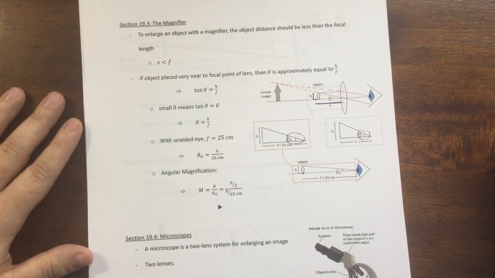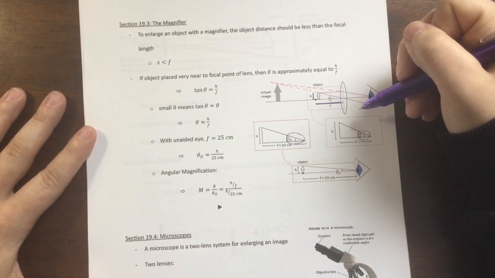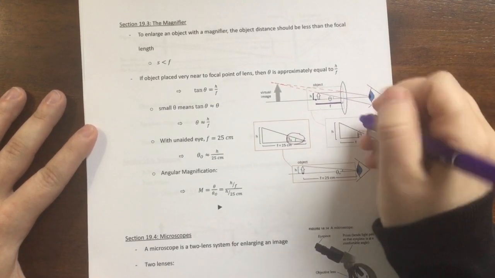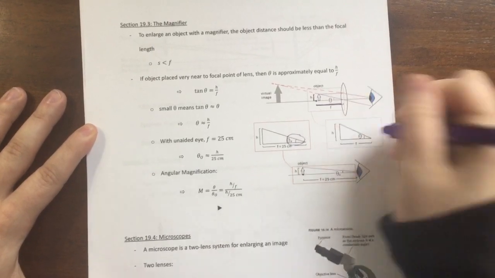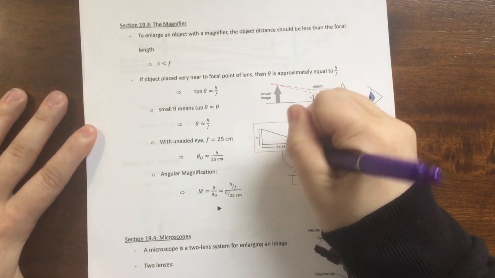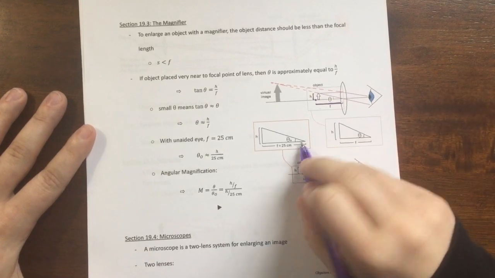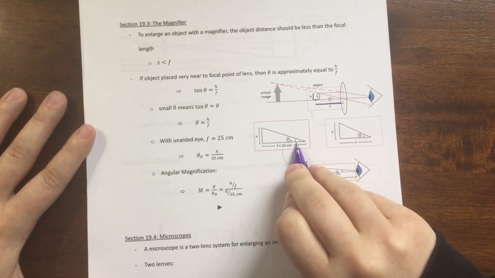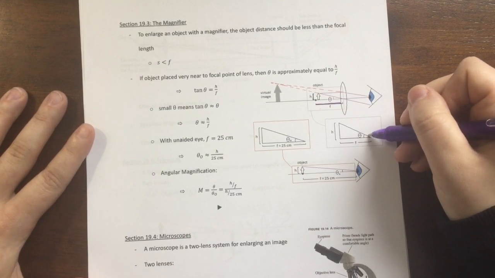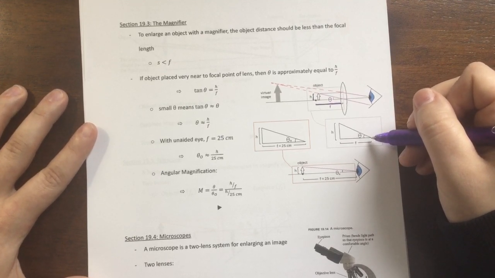With the lens, the light rays cross the axis earlier. This creates a larger angle, a larger theta. It's slightly exaggerated here, but if you look, you can see that this theta, this angle, is larger than this angle. This creates a larger theta, so this gives us a larger angular size when we are looking at it through a magnifier.